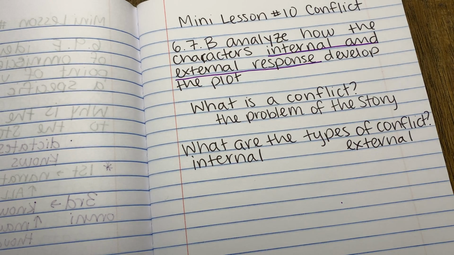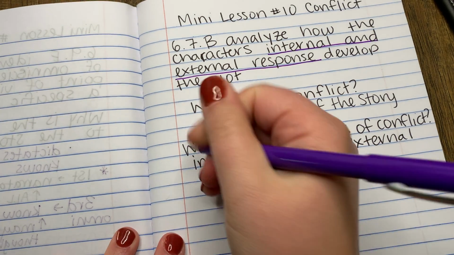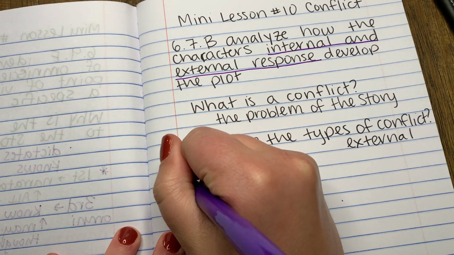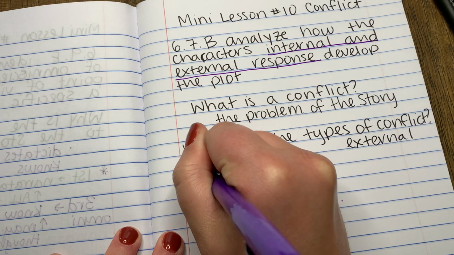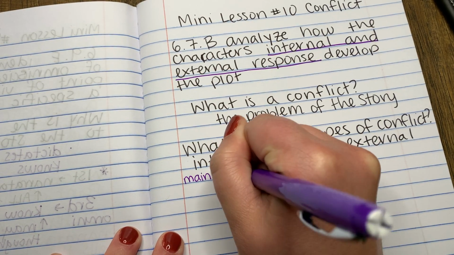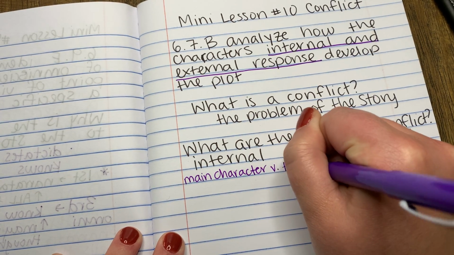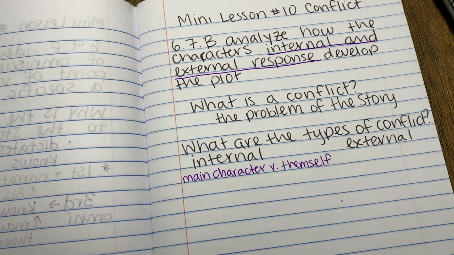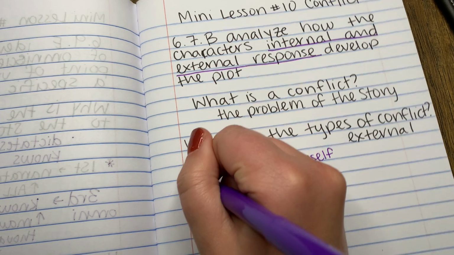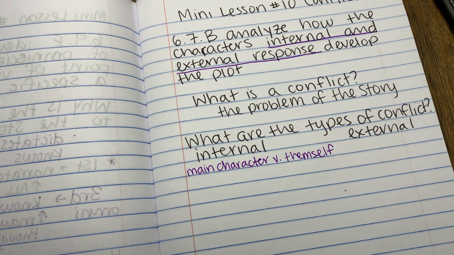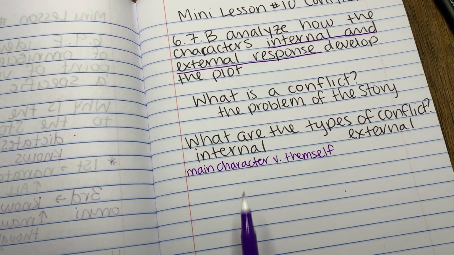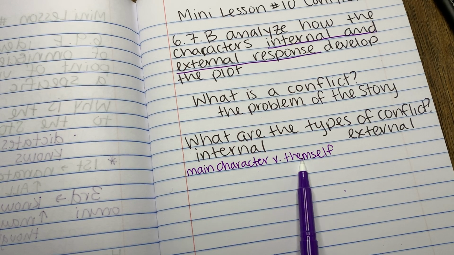So an internal conflict is between the main character versus themselves. Okay, so internal is when the main character is having a problem with themselves.